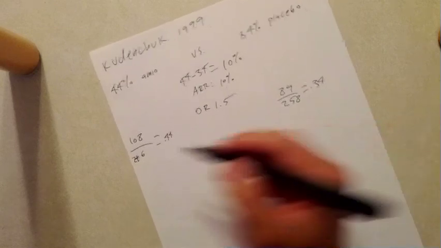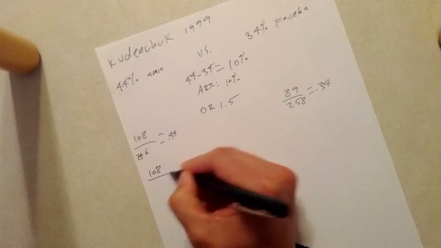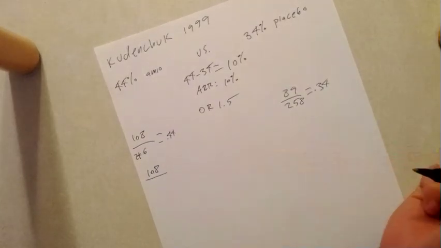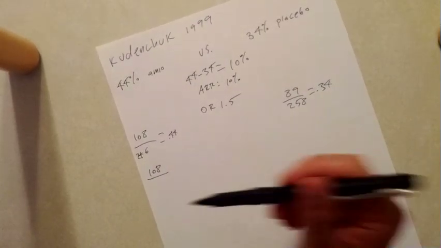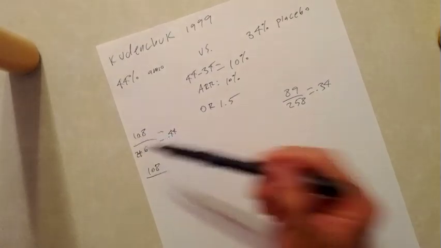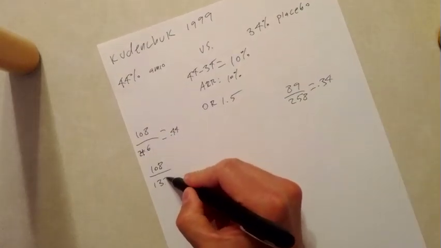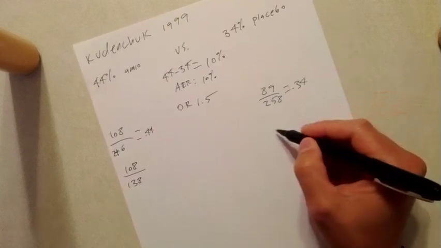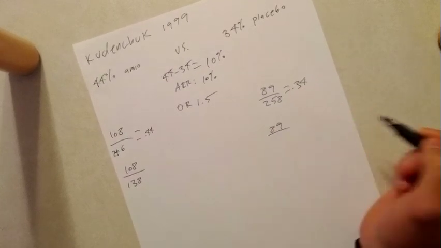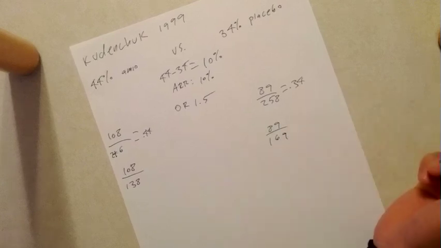Odds are different. They take the people of interest, the survivors, and place them against the non-survivors, the others out of the 246. So to find those, we're just going to subtract 108 from 246, which gives us 138. Good over bad. And likewise over here, 89 versus the non-survivors, which were 169.